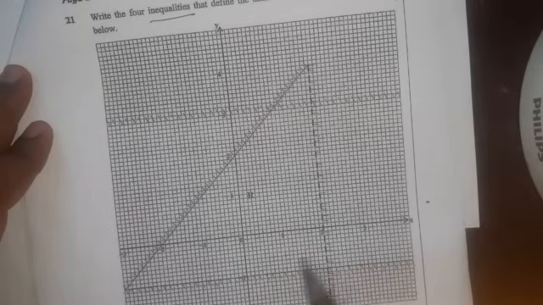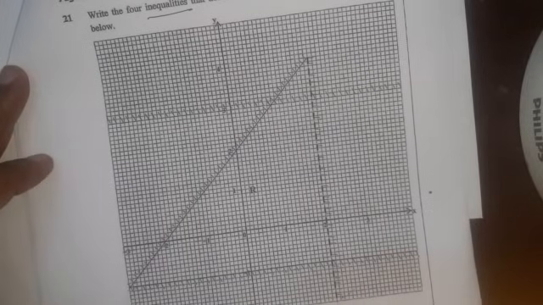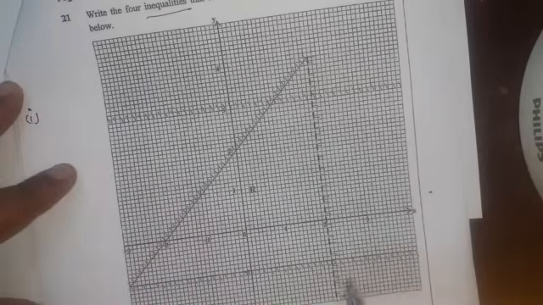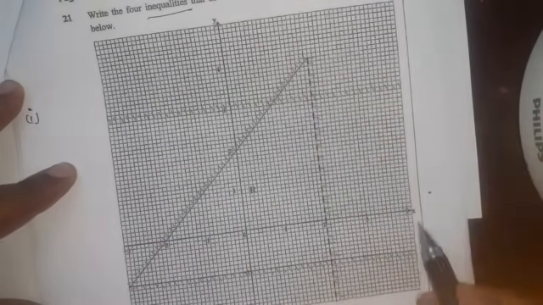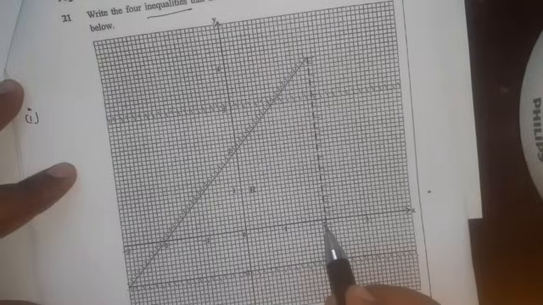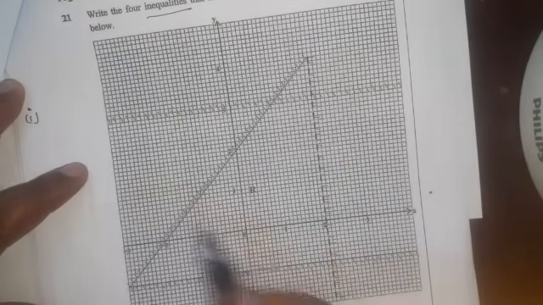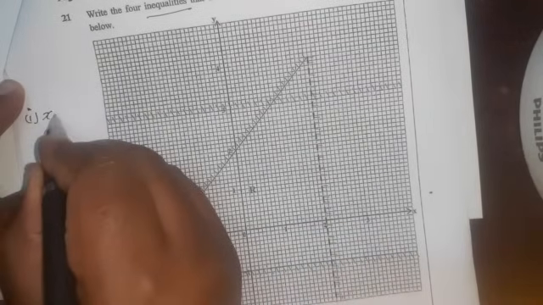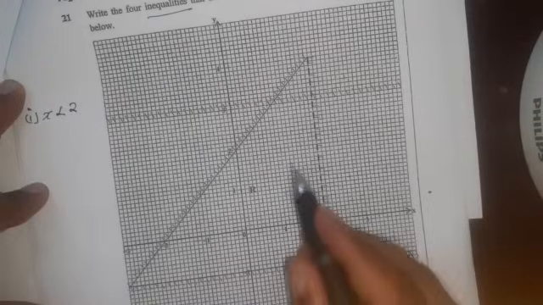So you can start with these that are very easy, right, to tell. Okay, the first one, I can say number 1, it is this one. Okay, this line is passing through the x-axis at what number? 2. But because it is dotted lines, it must be less or greater. But this side that is not shaded is the one that is less. So x should be less than 2 because this one it is less.